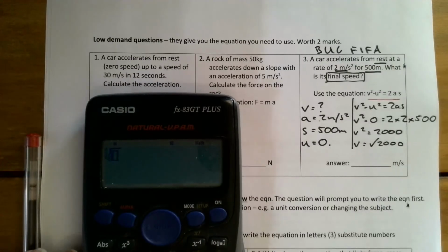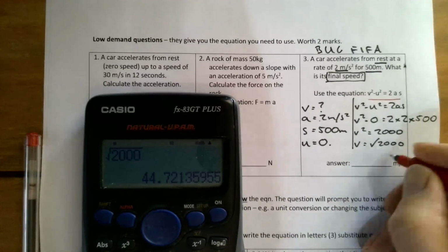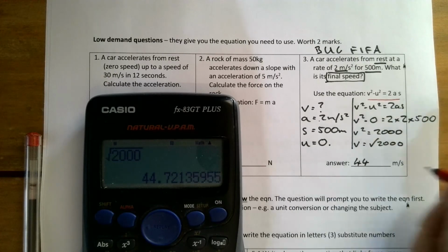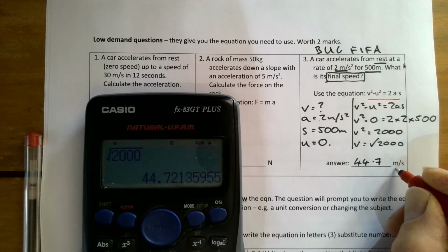Taking a calculator, that will be 44.72. So our answer is 44.7 meters per second.